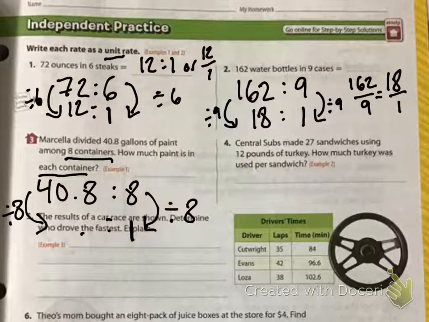What's 0.8 divided by 8? What's 0.8 divided by 8, Nathan? 1. Yeah, it's 0.1. What's 40 divided by 8, Matthew? 5. Oh my gosh, you guys, look at how easy that was. Our answer is there's 5.1 gallons of paint in each container.